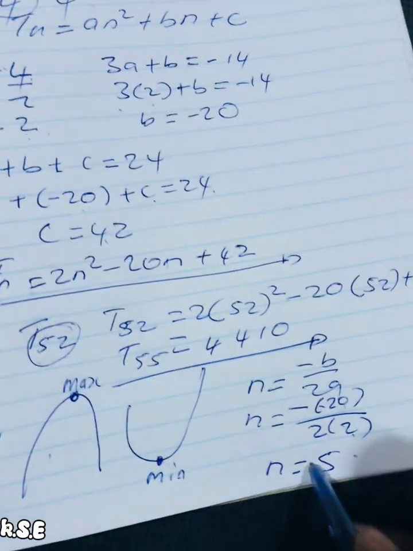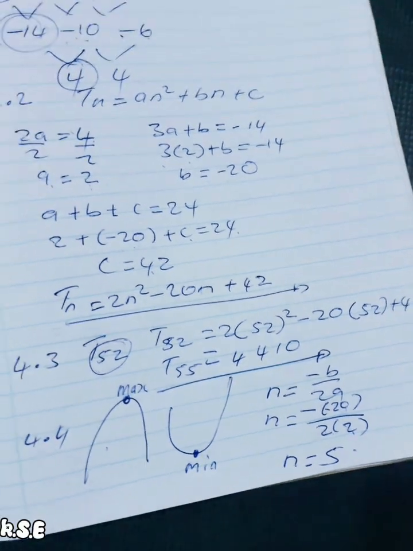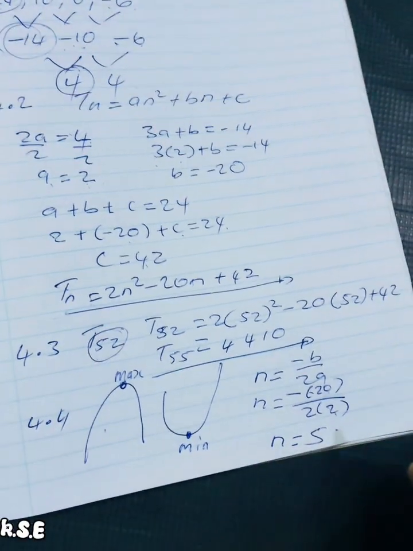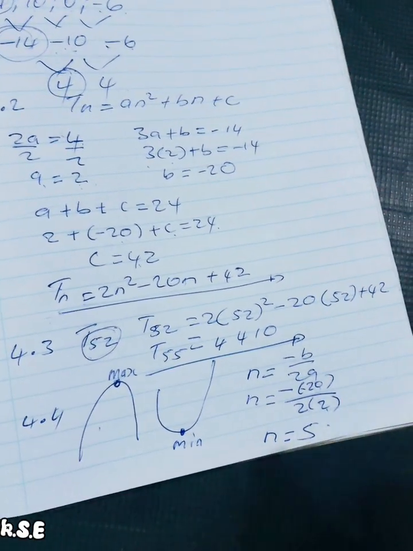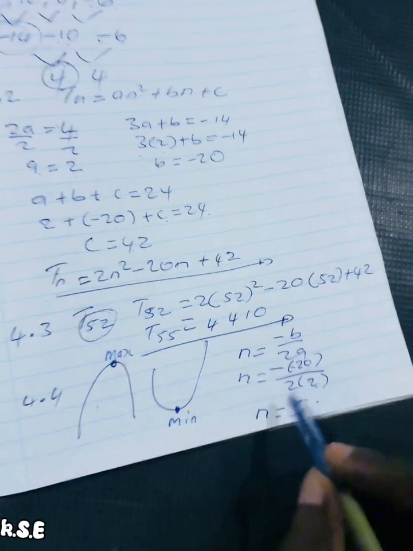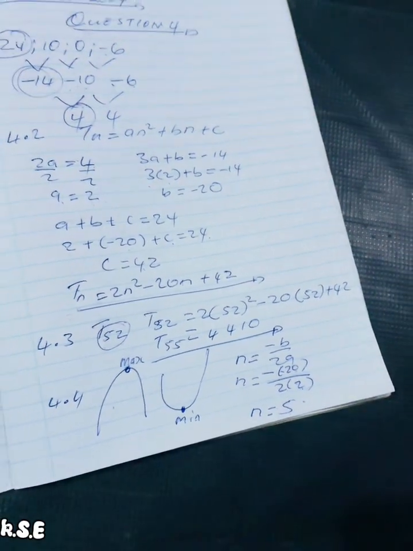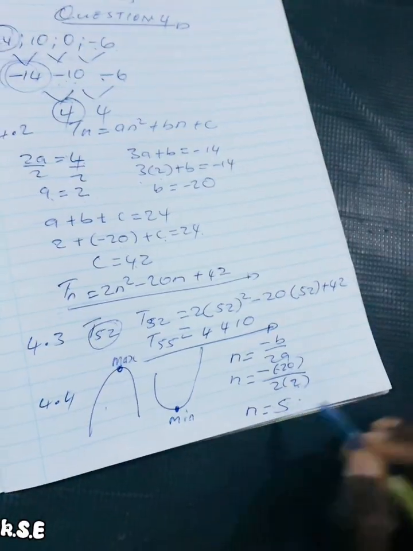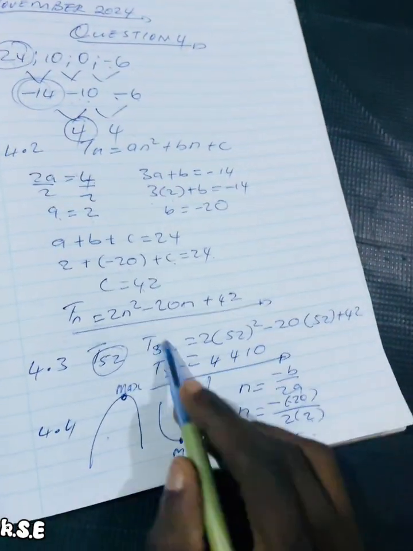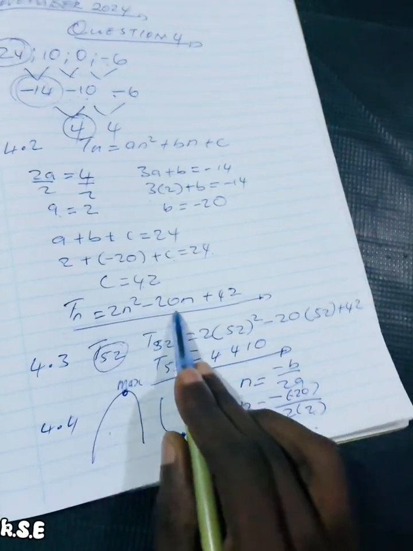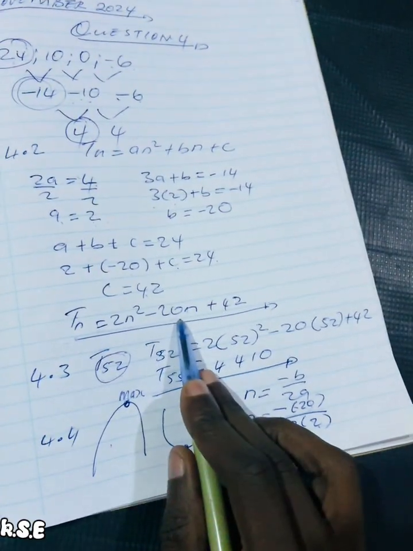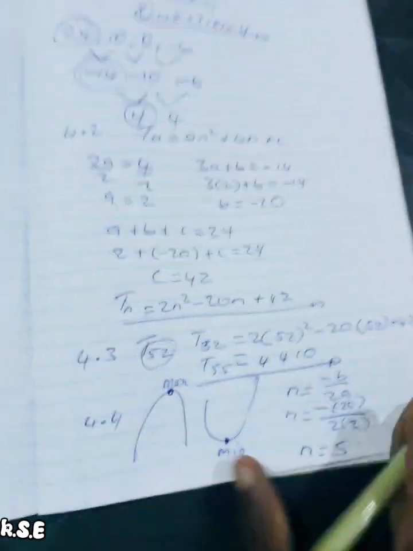Then come back. We're going to substitute the value we got here, the n, into the original equation, because what is the question saying? The smallest value of the quadratic equation. So we're going to substitute this into the original equation. Our original equation is this one. So that means we're going to do it like this.